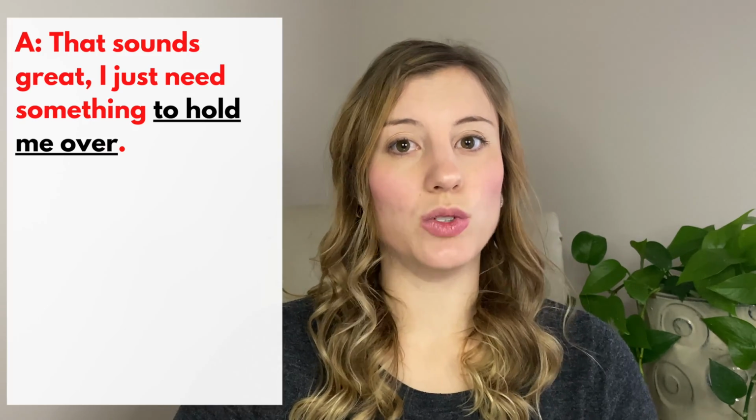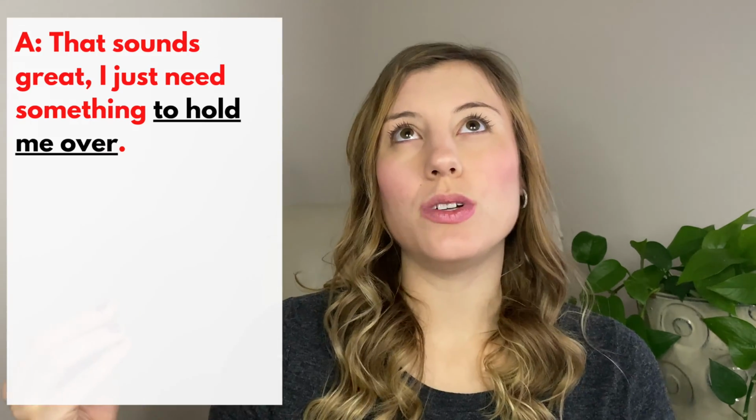PB&J. If you've ever heard an American mention a PB&J, it is just like the most common snack, the most common sandwich that we make that literally has peanut butter on one side, jelly on the other, and we stick it together. That snack was just to hold me over. So if you have food that's just to hold you over, it's just to help you not feel hungry before the next meal. So you're eating something small to hold you over.